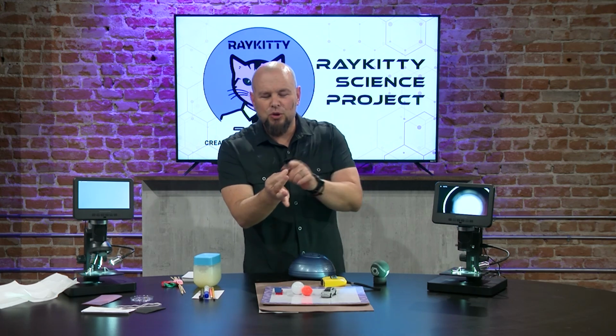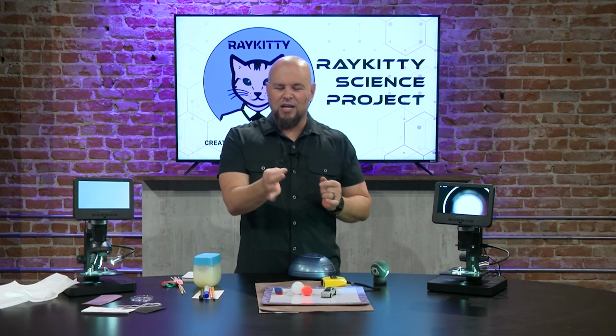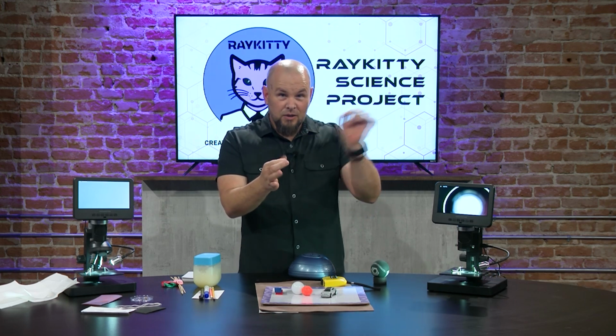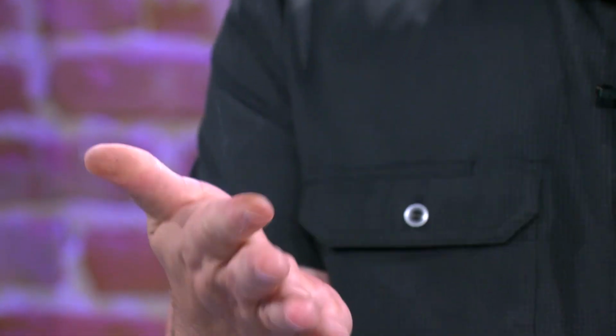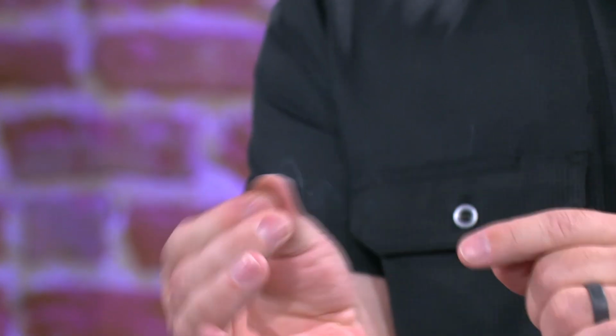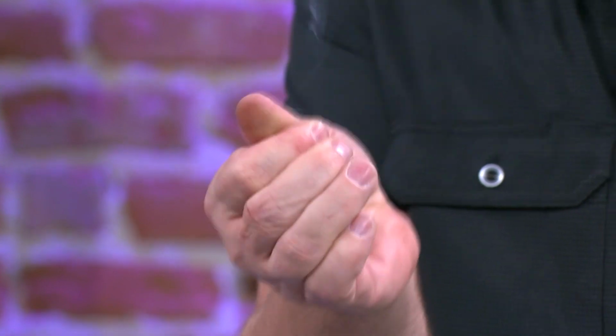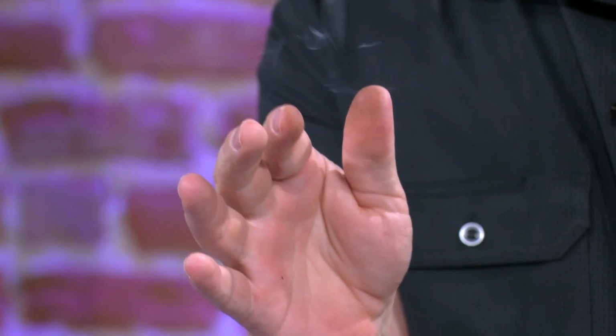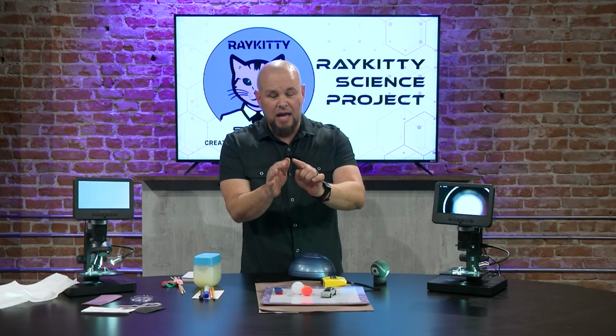What I'm doing here on my fingers is actually the oil that they use on the strike pads for matches. There's an oil on there. And when you get that oil on your fingers, you can have magical smoking fingers, okay? And the same thing is happening.